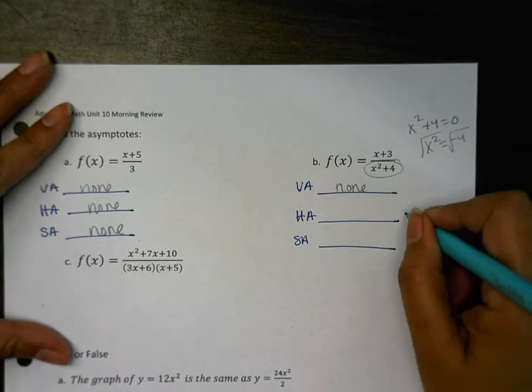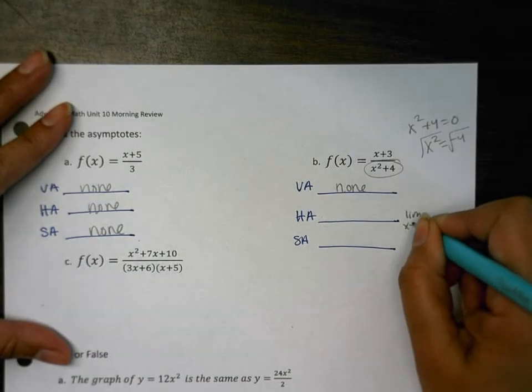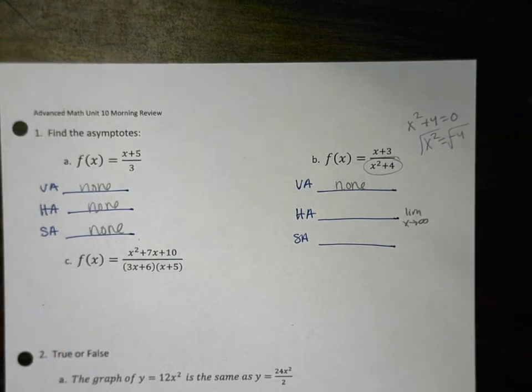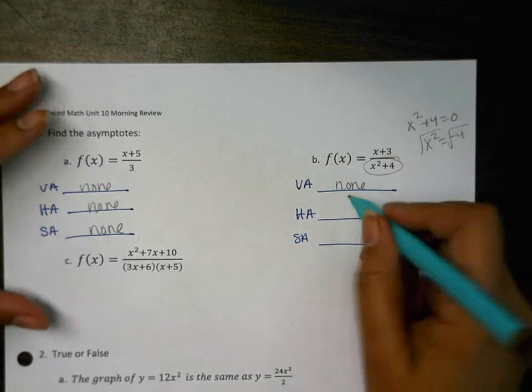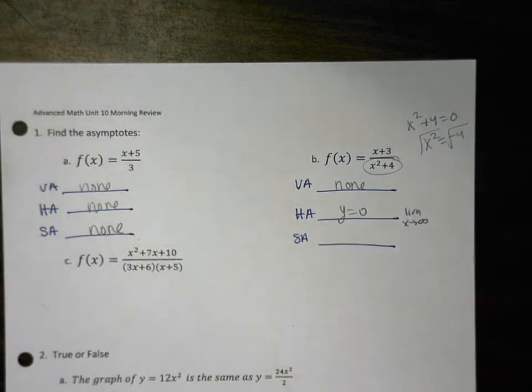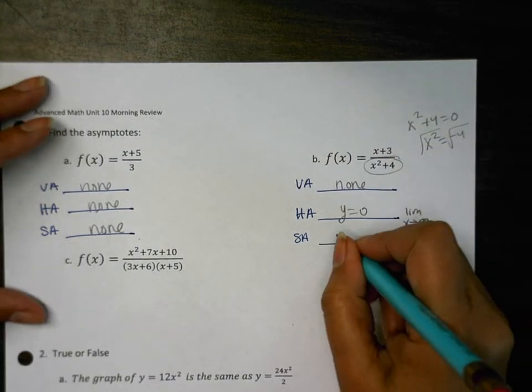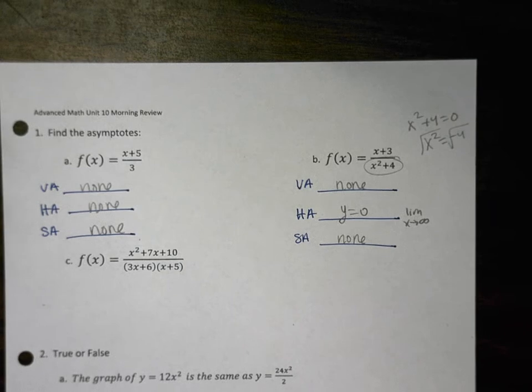All right, horizontal. We take the limit as x approaches infinity, which means we look to see if it's top heavy, bottom heavy, or the same. Which one is it? Which means what? Y equals 0. Slant only happens if it's top heavy. Is this top heavy? So that means none.